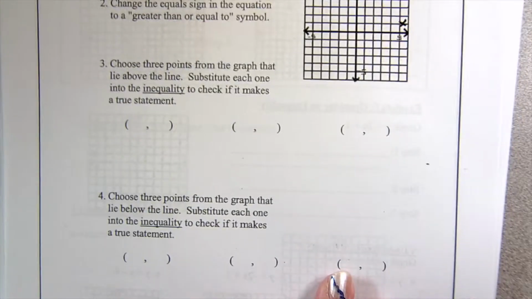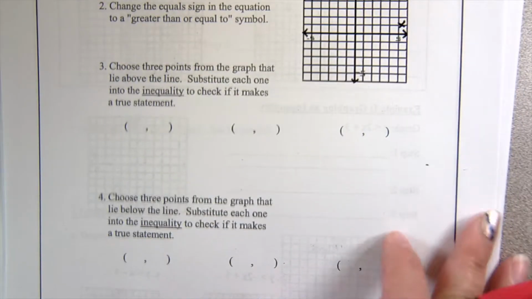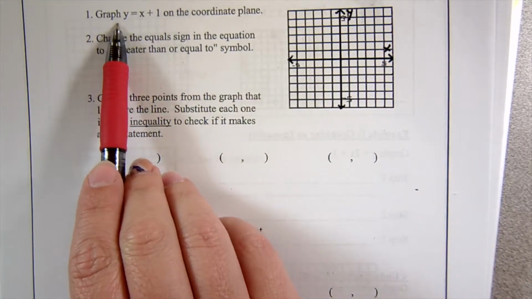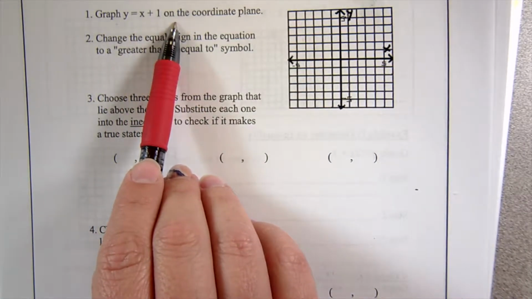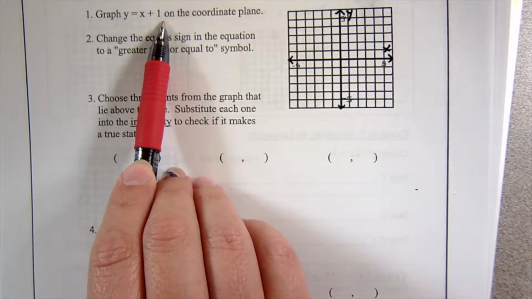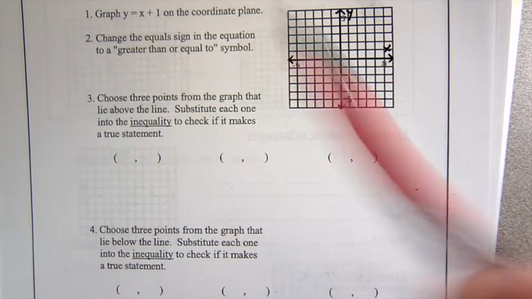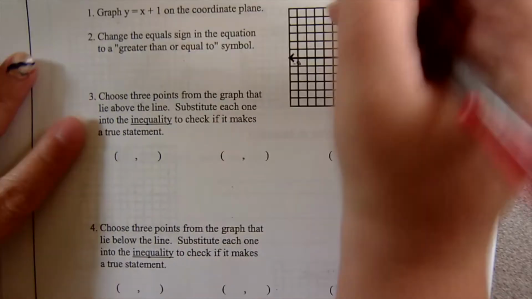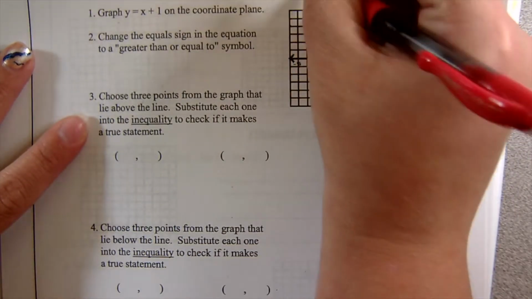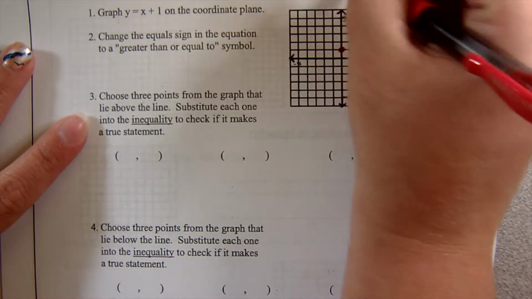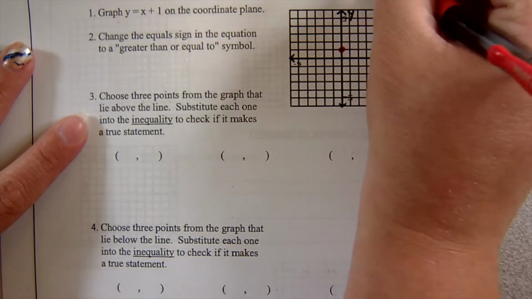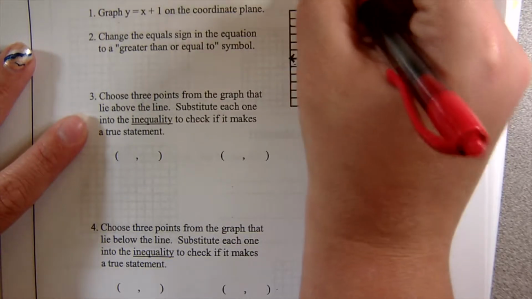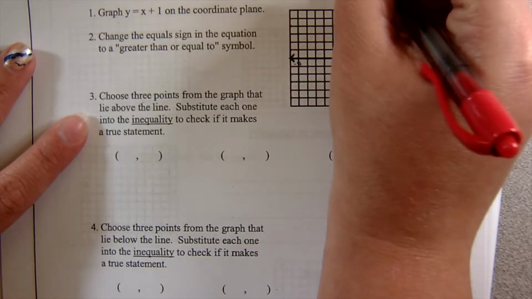We're still graphing just like we were before, except it's an inequality instead of an equation. So first it says to graph y equals x plus 1 on the coordinate plane. What is the first point we are going to put down? 1. The y-intercept. Remember, y equals mx plus b, where b is the y-intercept, which is your starting point. M is the slope, which tells you how much to rise and how much to run.